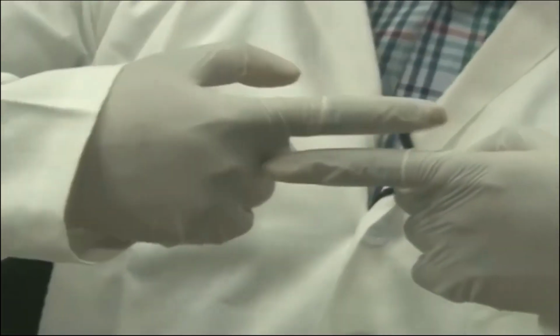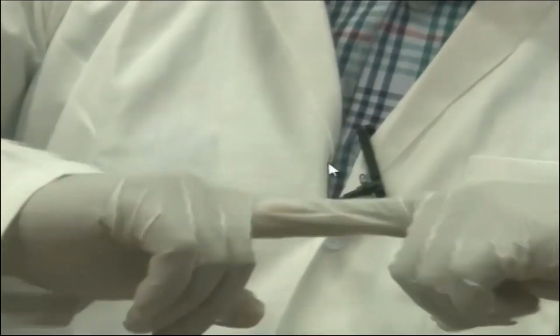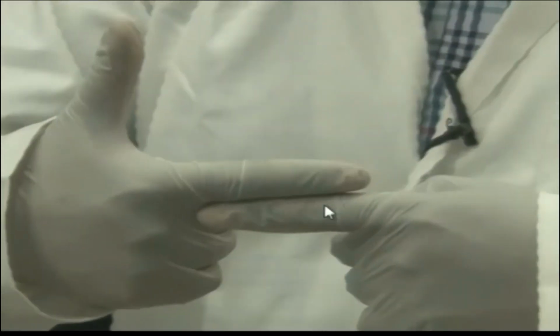When one bead is deposited over the other bead, it will overlap. If it doesn't overlap, it can't stick with the first layer. So the first layer will stick with the second layer. For instance, this layer thickness is 0.1, and the second layer thickness is again 0.1. So there will be some overlap.